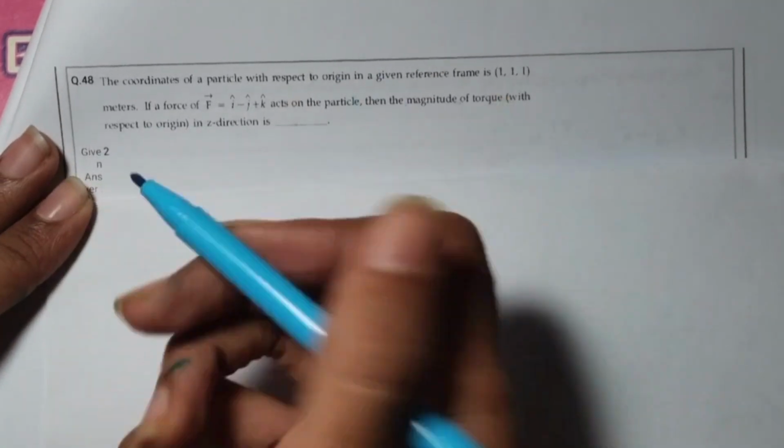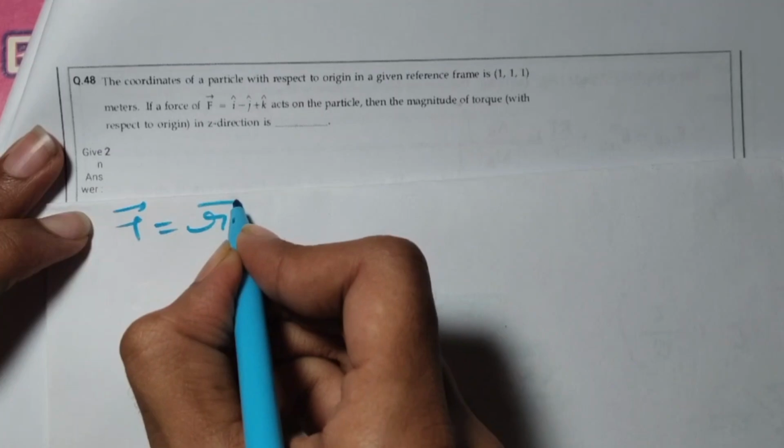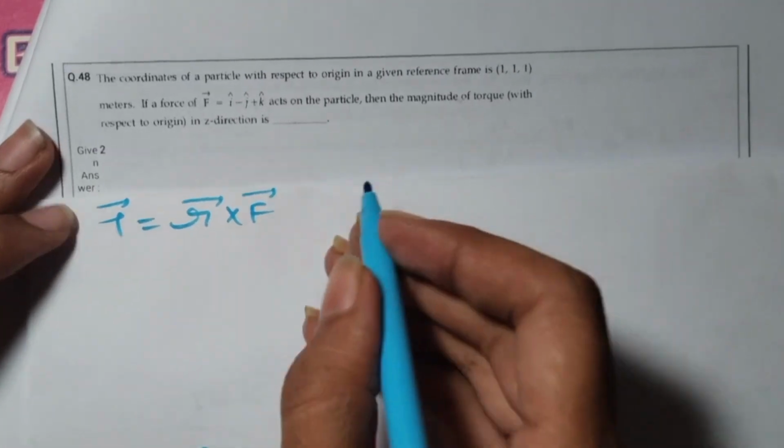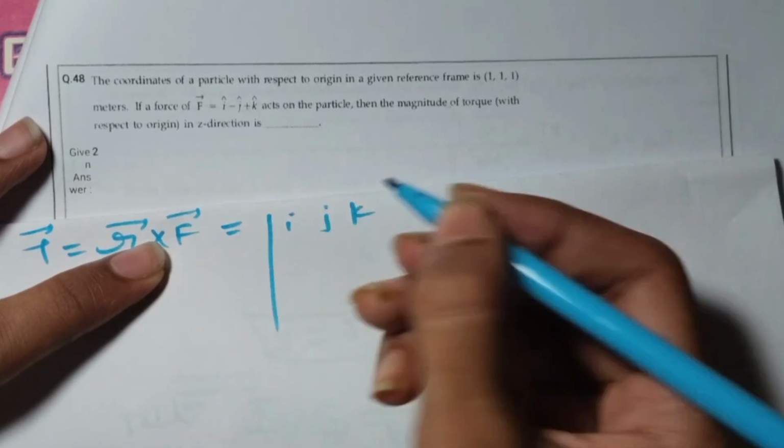Let us move on to the next question, question number 48. The coordinates of a particle with respect to origin in a given reference frame is (1, 1, 1) meters. If a force F equal to i cap minus j cap plus k cap acts on the particle, the magnitude of torque with respect to origin in Z direction is, which is a very basic level question. Everyone knows the formula for torque, which is torque equals r cross F. Very simple, right? So just calculate the determinant for this.